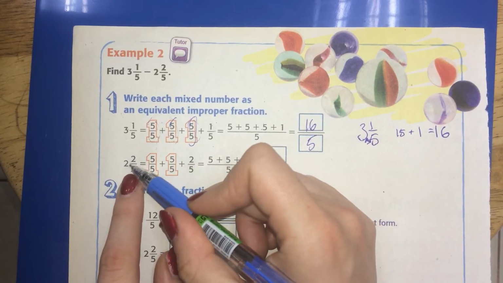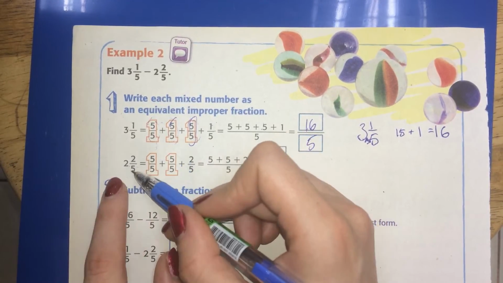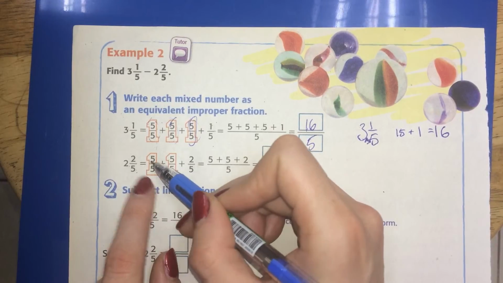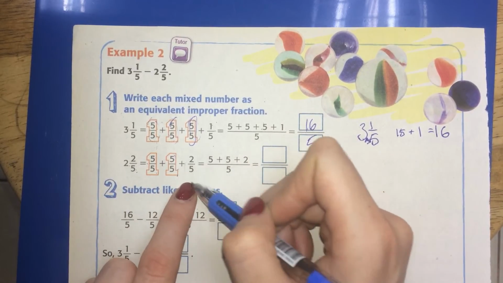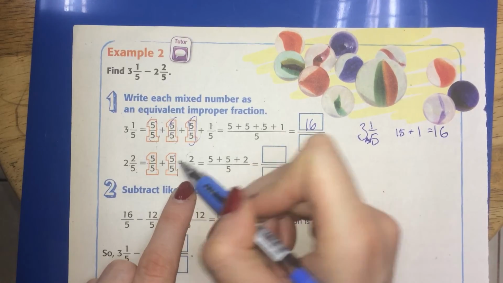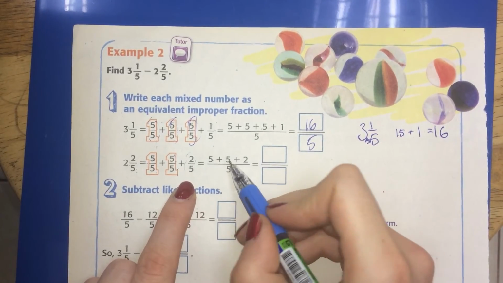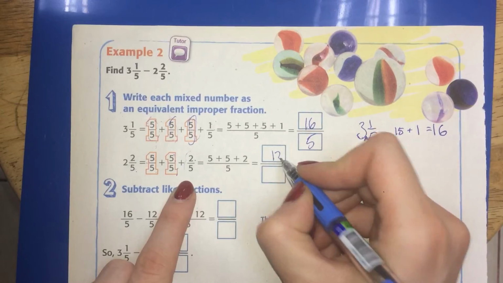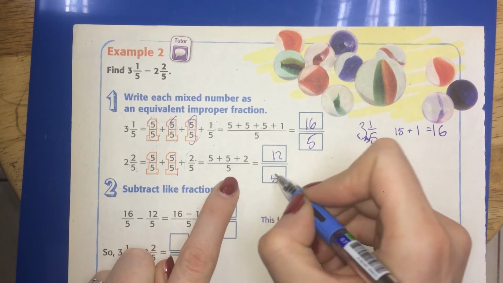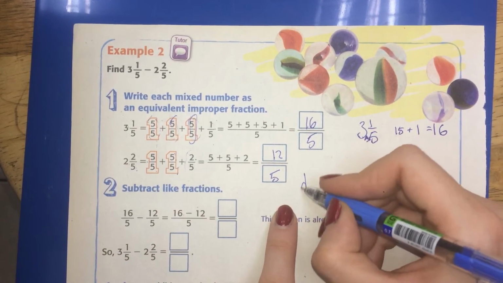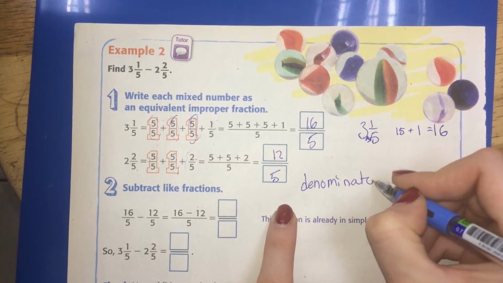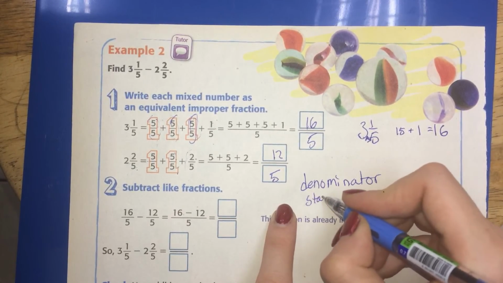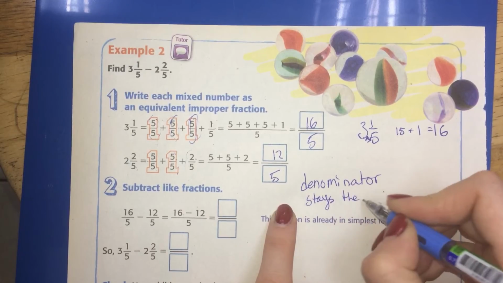And here, 2 2/5, well, it's out of 5, so I have 5 out of 5, that's a whole. Another 5 out of 5, that's a whole. And then 2/5. So I have 5 plus 5 plus 2, which equals 12. Still out of 5. Remember, the denominator stays the same.